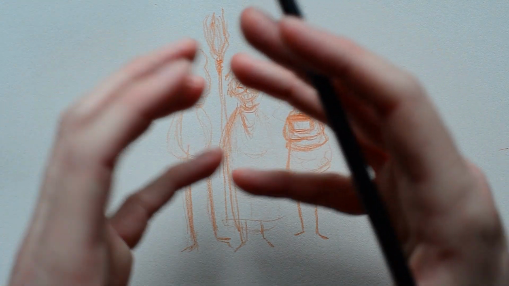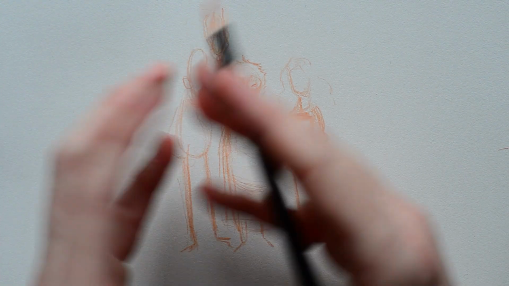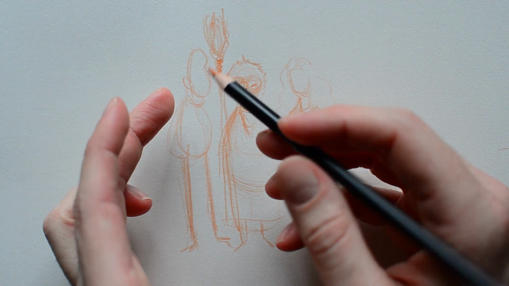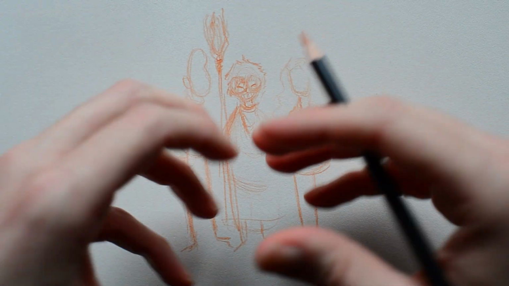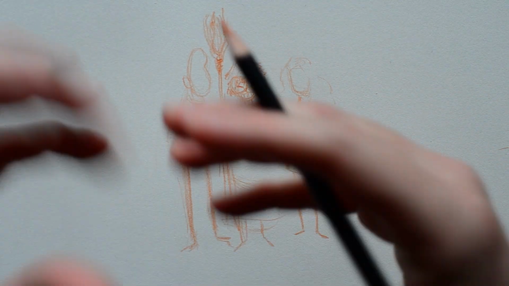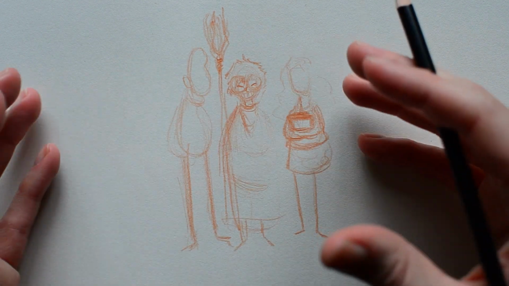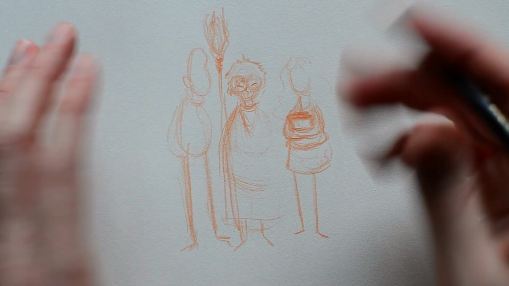Ron comes from a magical family. They are several brothers, and this family is pure blood. What they call pure blood means that the whole family comes from wizards. Their grandparents were wizards, and so on, and they have a family tree rooted in magical families.